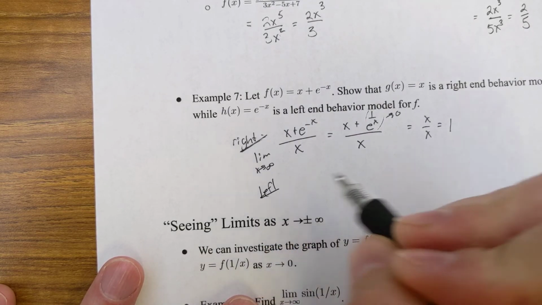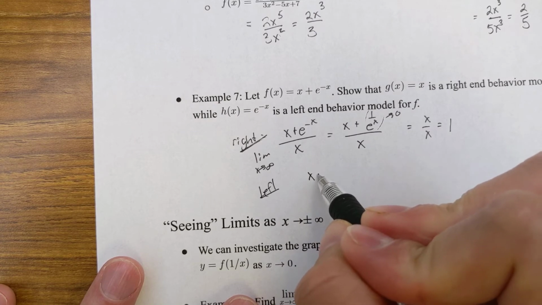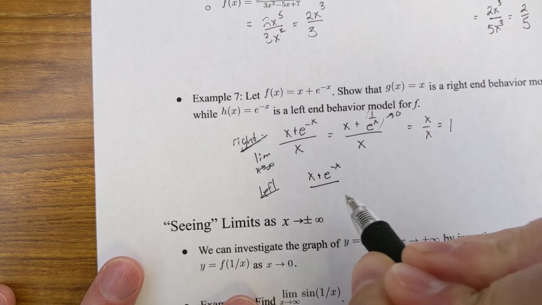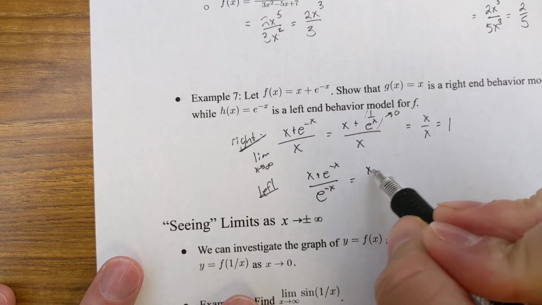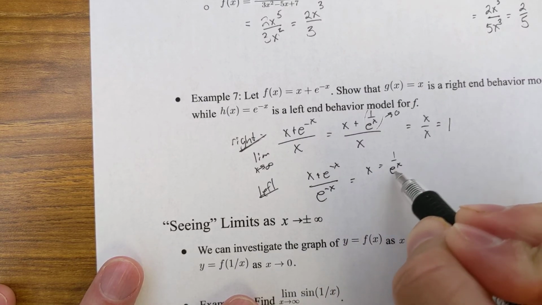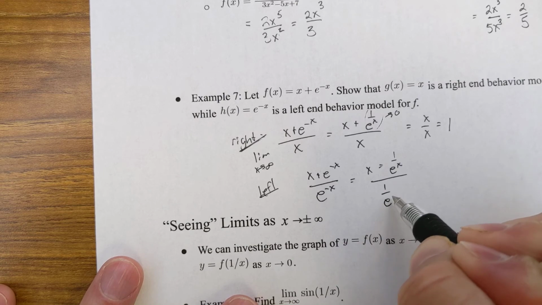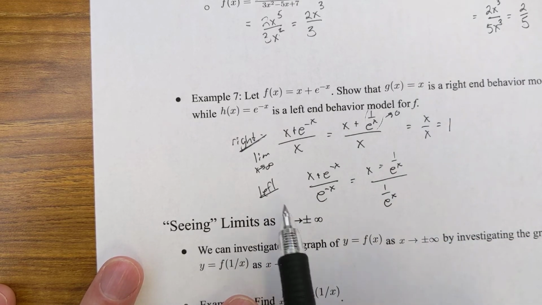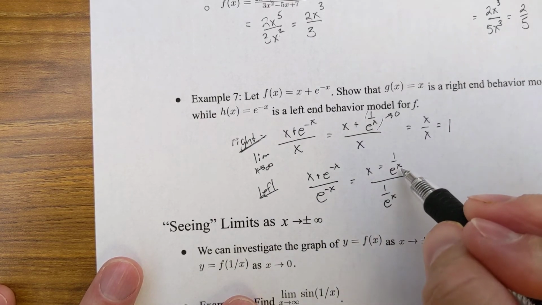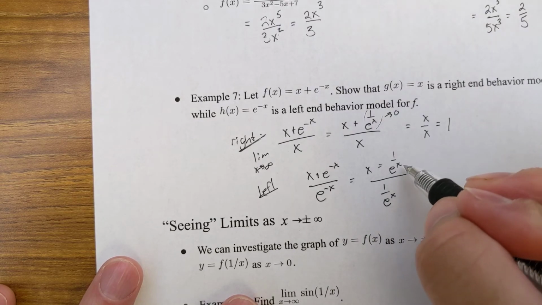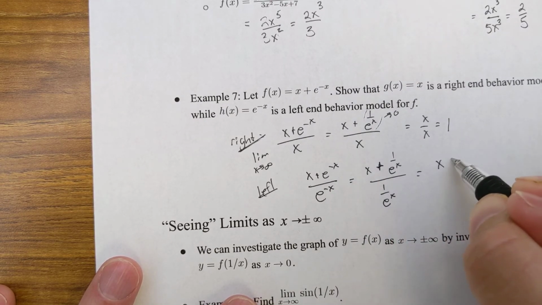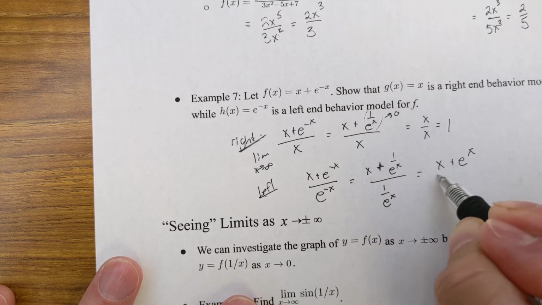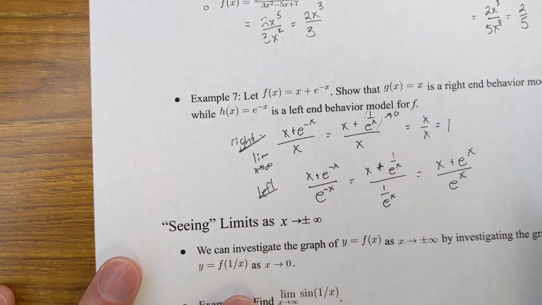On the left-hand side, I take my f function, put it over this guy. Now remember, this is going to be x over 1 over e to the x, all over 1 over e to the x. So now x is going to negative infinity. So if x becomes negative infinity, that actually flips this, must be a plus sign there, back up to the top, because it has a negative exponent again, which turns it over.